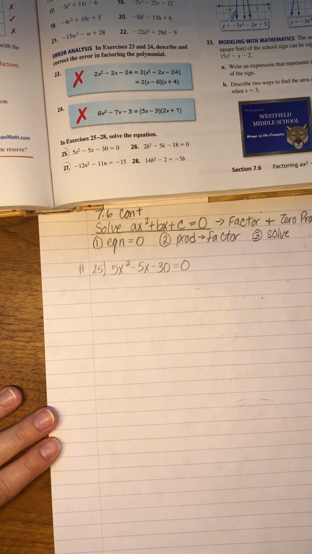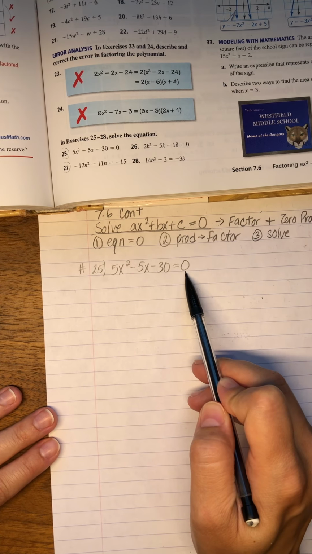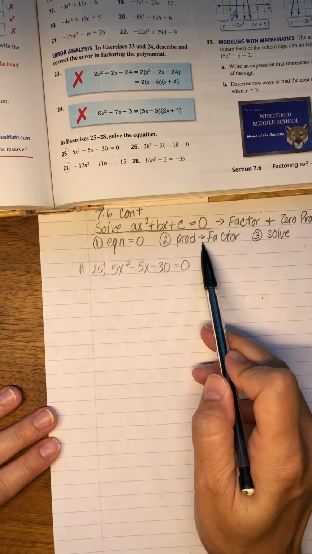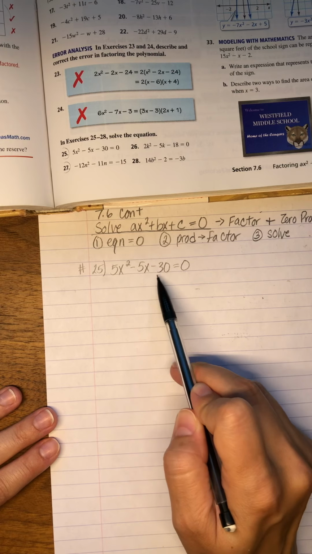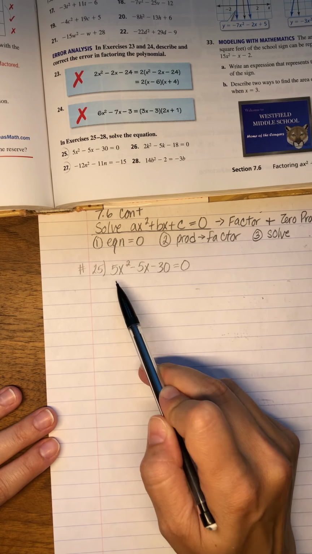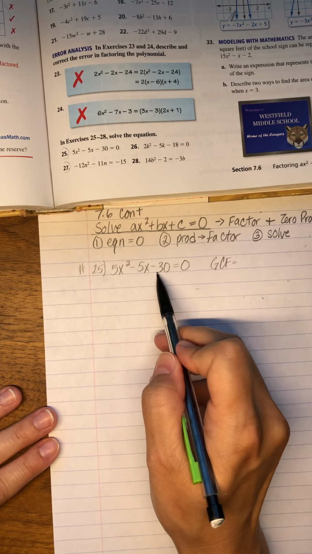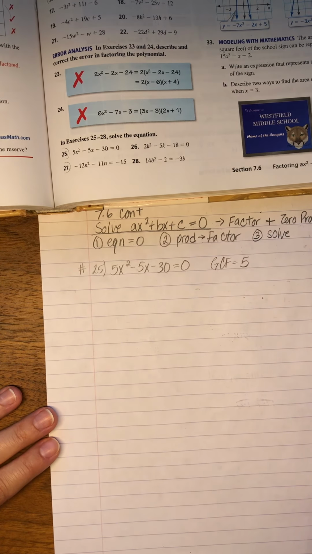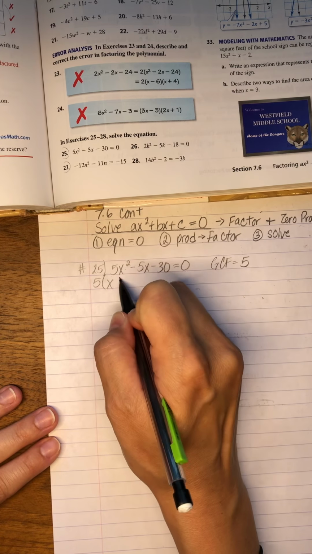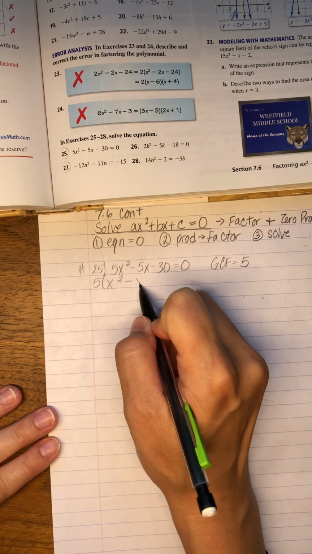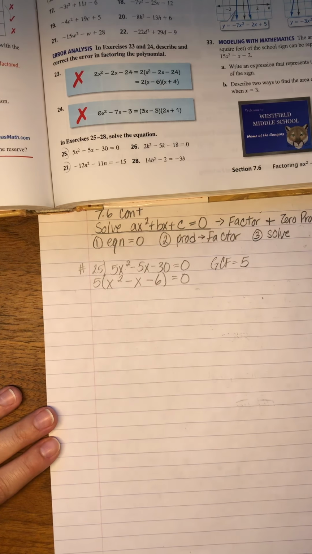Okay, we're going to solve this equation. Our first step is that it's equal to 0, which is awesome. I don't need to worry about that. Our next step is we're going to factor so that this becomes a product. Remember, when we factor, we always want to look for a GCF. This one does have a GCF. Our GCF of all of these numbers would be 5. So let's take that 5 out. We're going to be left with x squared minus x minus 6 and then equals 0.